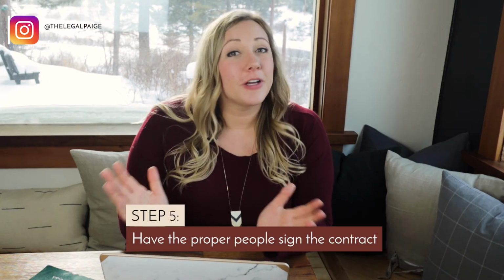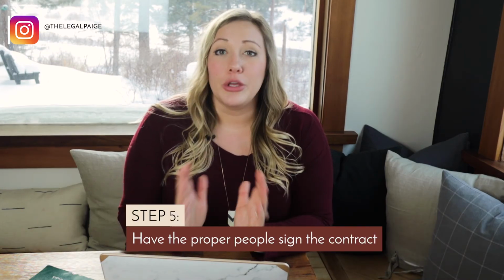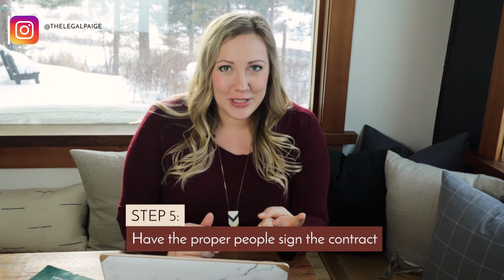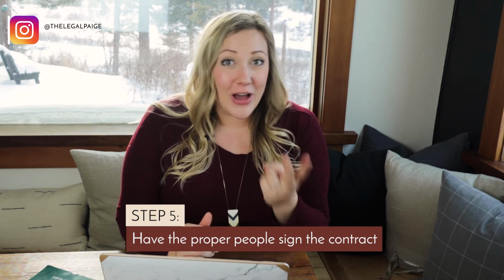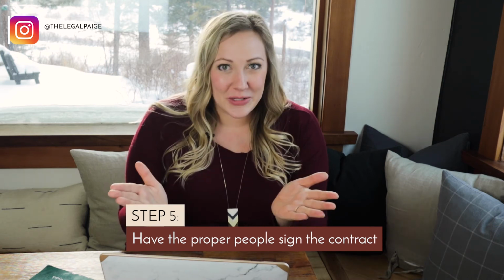Last but not least, figure out who your signatories are. Usually you always want at least 2 signatures at the bottom because a contract is not effective unless it's between at least 2 parties. You can't contract with yourself. But also for many people in, say, the wedding industry where you have two clients, which are the two spouses, you want to have 3 signatures at the bottom. You want to have both clients, and then you want to have yourself as the business owner. So just check and ensure that all of your signatories are in place at the bottom of your contract.